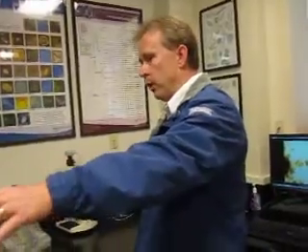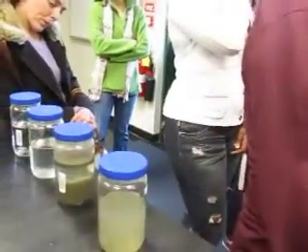And how do we remove the phosphorus? Well, eventually we're going to take some of those solid materials and waste them out of the system. We're going to remove them from the process. And that's how you really get rid of phosphorus.